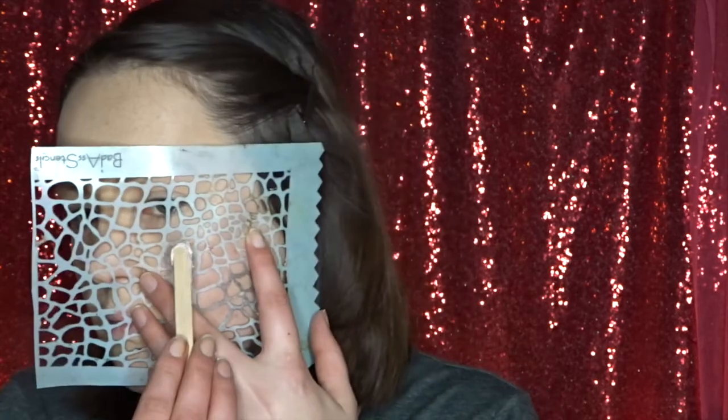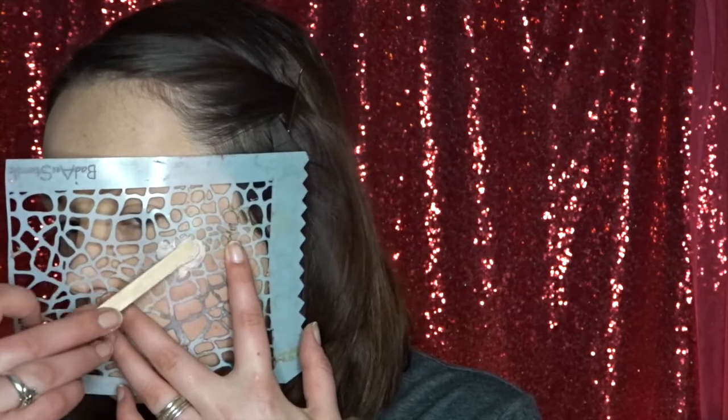For the scale effect I'm using the stencil and I'm just pressing that down firmly onto my face, and using that spatula I'm just spreading the effects paste through the stencil. After you've applied the effects paste, just peel off the stencil before it dries.